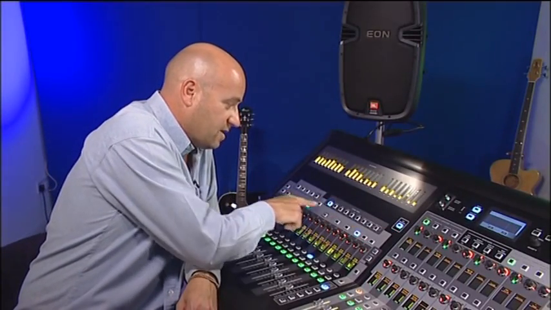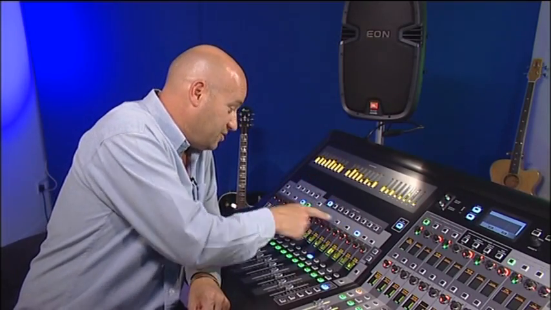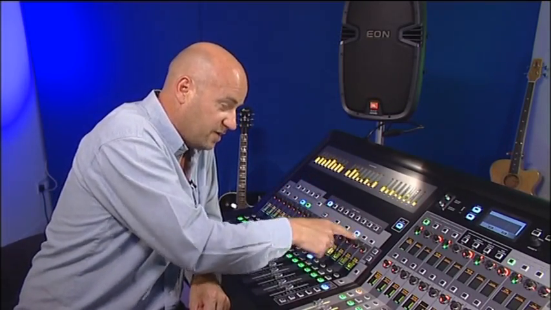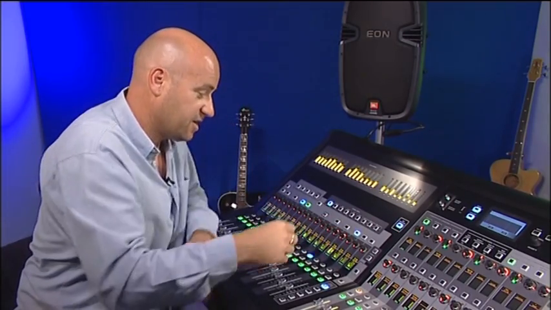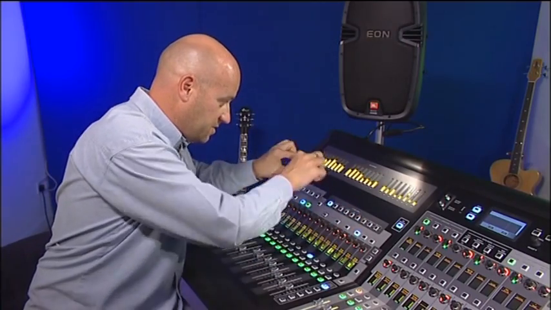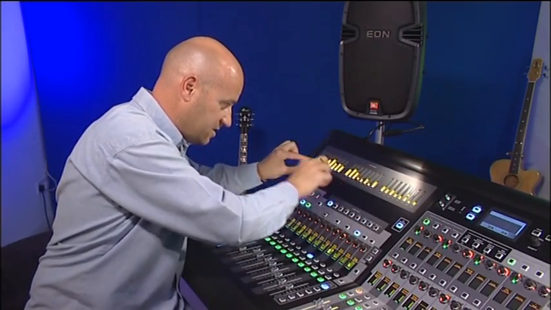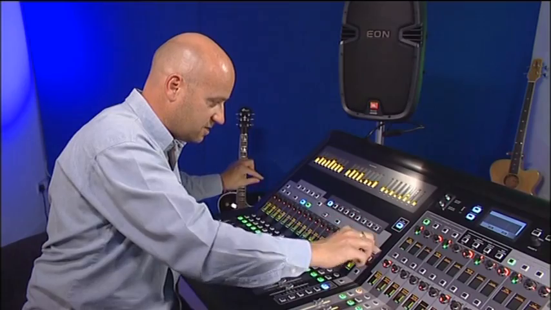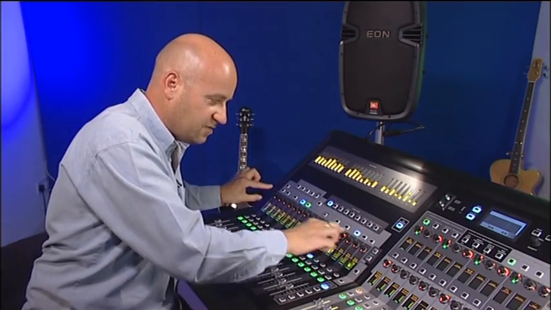Over here we have an area that's called global mode. And global mode basically allows you to control this row of encoders. Now you have to imagine these encoders are just replicating what you would find on an analog console. So on an analog console we would have rows and rows of encoders going across the console like this. On the SI we just have one row.